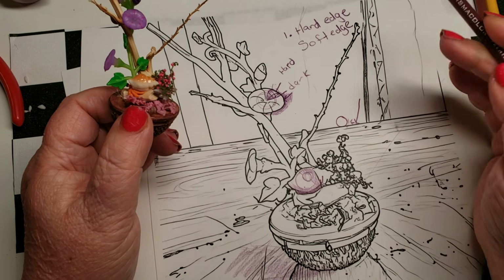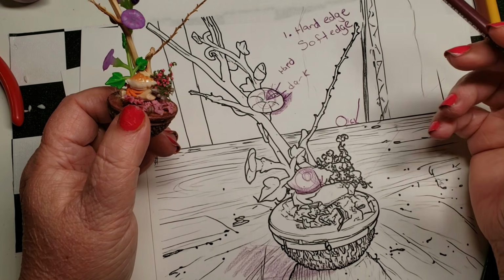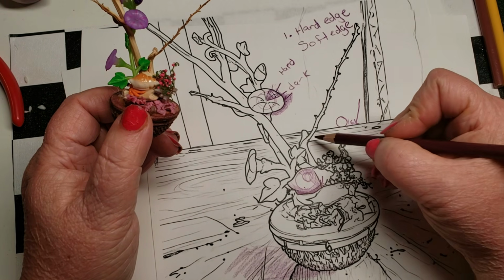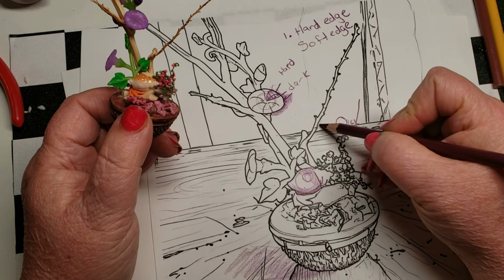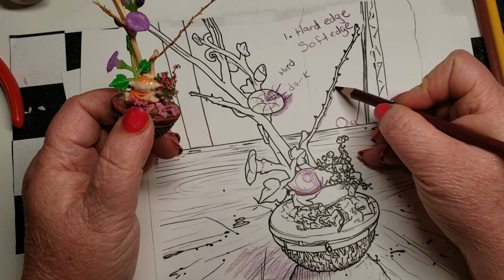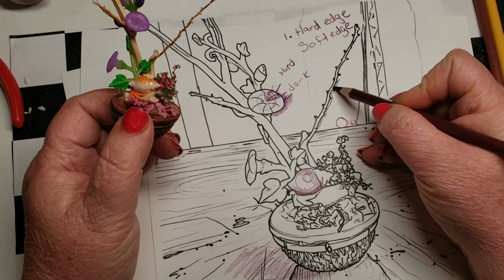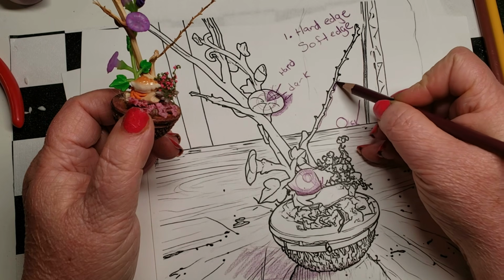So I hope you understand now a little bit more about your hard lines. Stop this habit of leaving that light going around, and take those edges right to your hard edge.